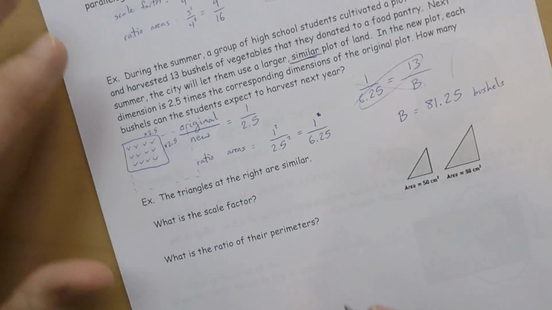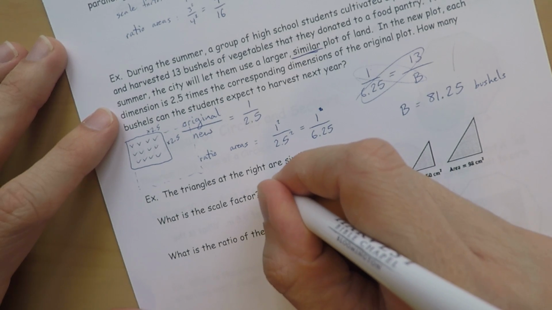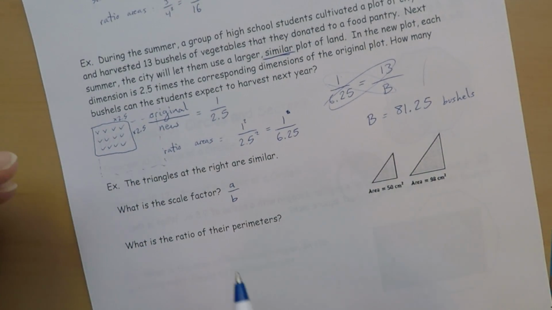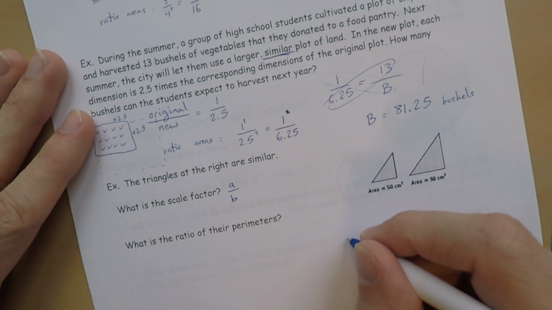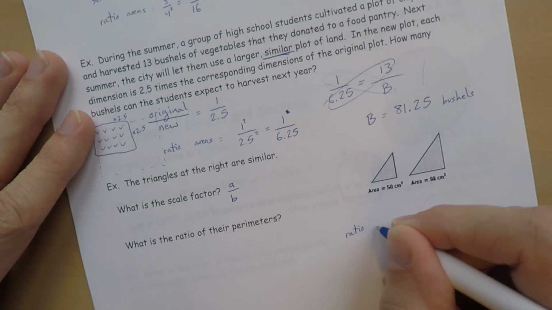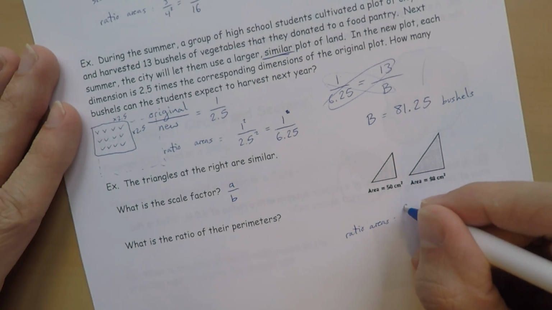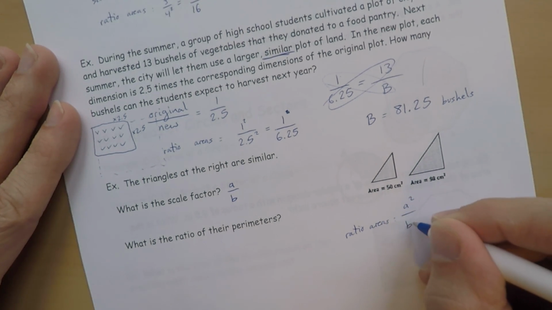So let's for a moment just say that this scale factor is a over b. If that's my scale factor, then the ratio of the areas of my two triangles should be a squared over b squared.